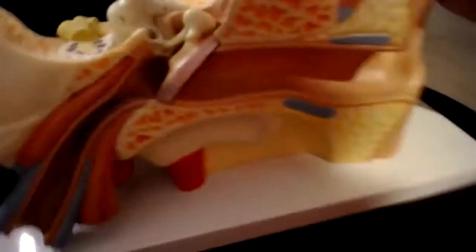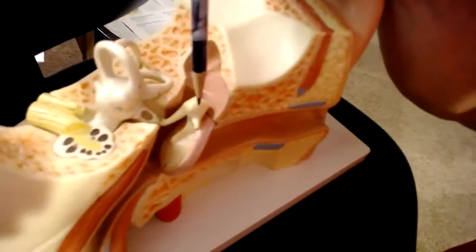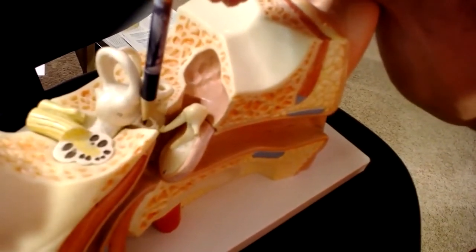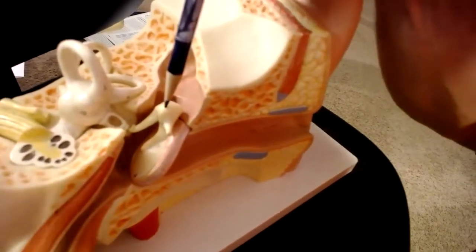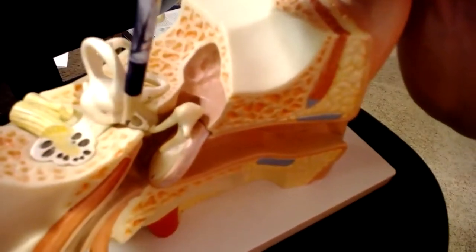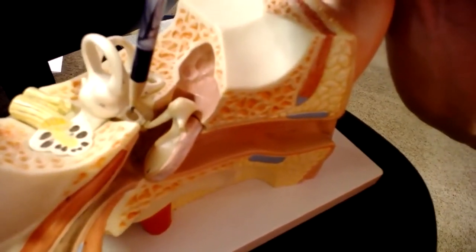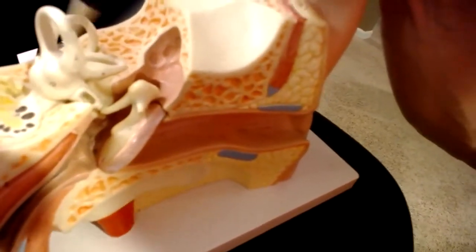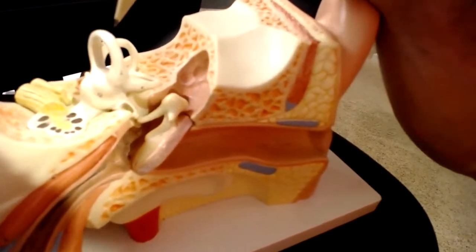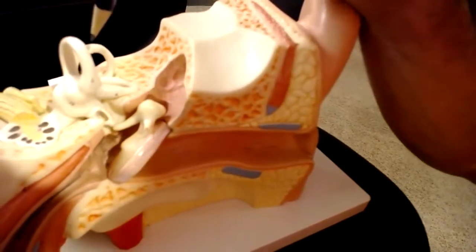And then when we get into the middle ear, we have three little bones. 1, 2, and 3. They are the malleus, the incus, and the stapes. It looks like a stirrup. Malleus, incus, stapes. And those lead to, well, we're going to expand on it, but they lead to the inner ear right here. The cochlea, you can see the vestibule, the cochlea, and the semicircular canals.